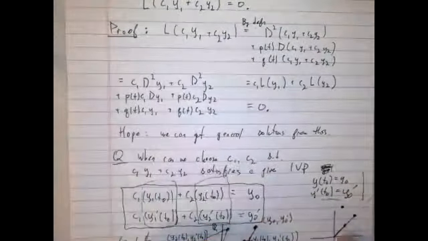This is something that we essentially see from this work and from this discussion.